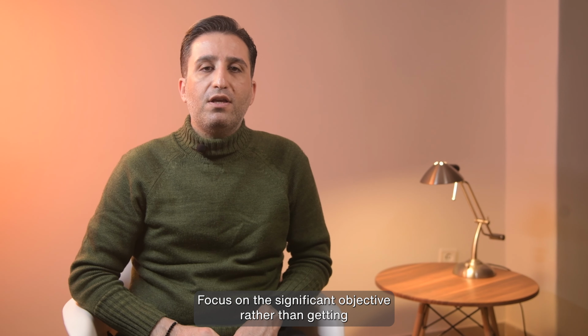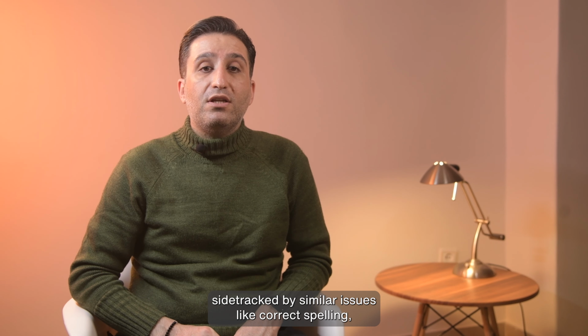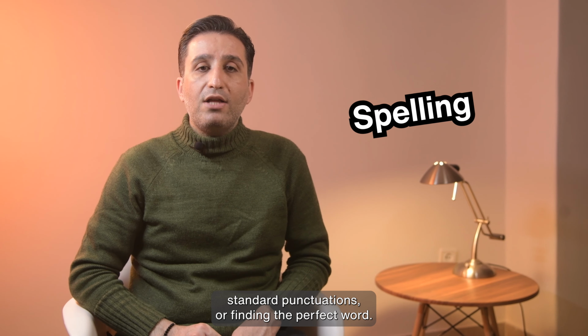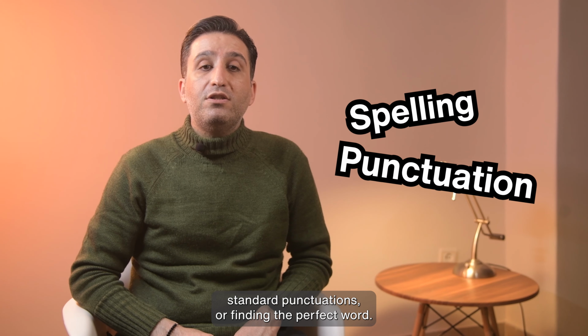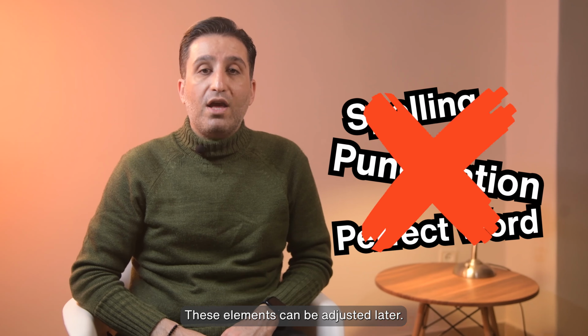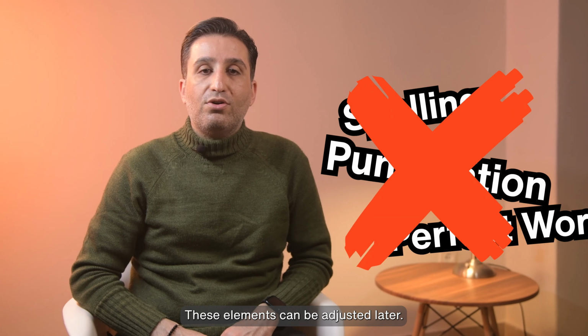Focus on the significant objective rather than getting sidetracked by smaller issues like correct spelling, standard punctuation, or finding the perfect word. These elements can be adjusted later.